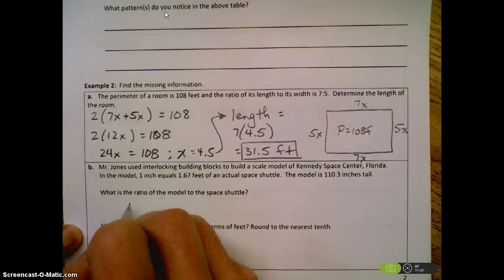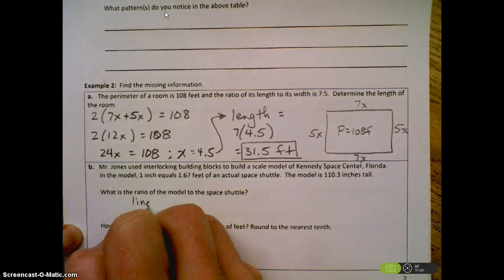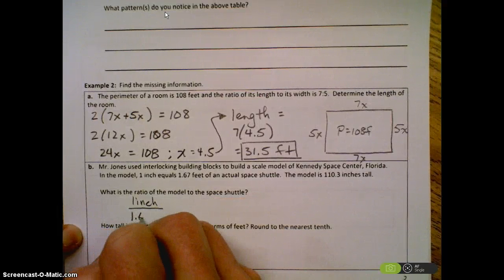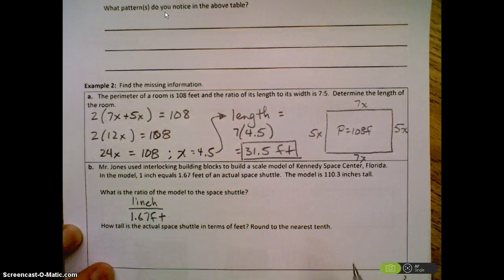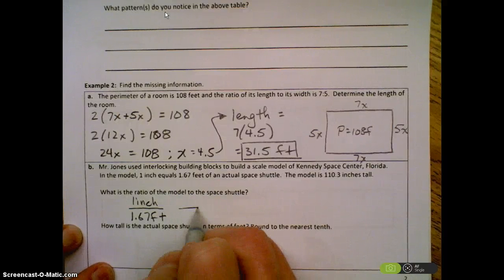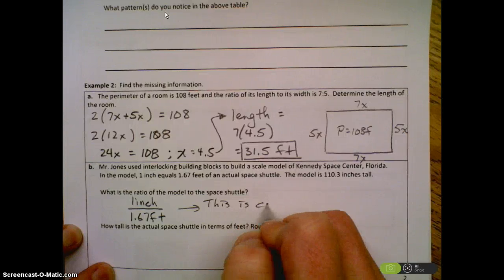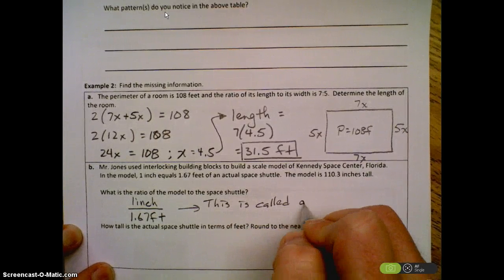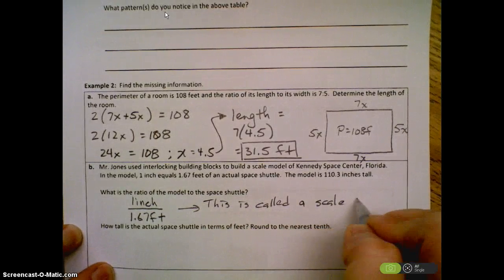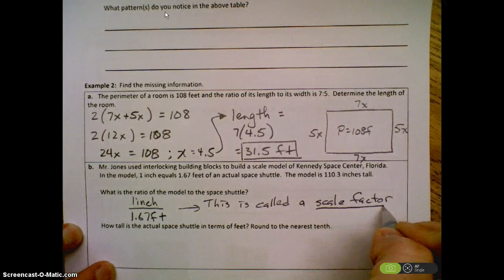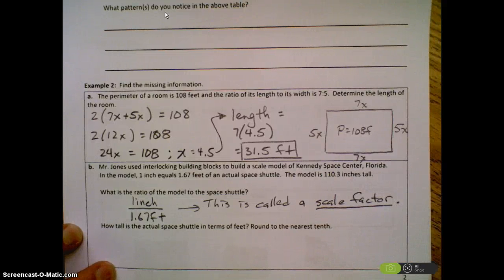So the model, we have 1 inch, and on the shuttle that's actually equal to 1.67 feet. So what we have here, this is called a scale factor. So store that away in your memory banks, because we're going to come back to that scale factor.